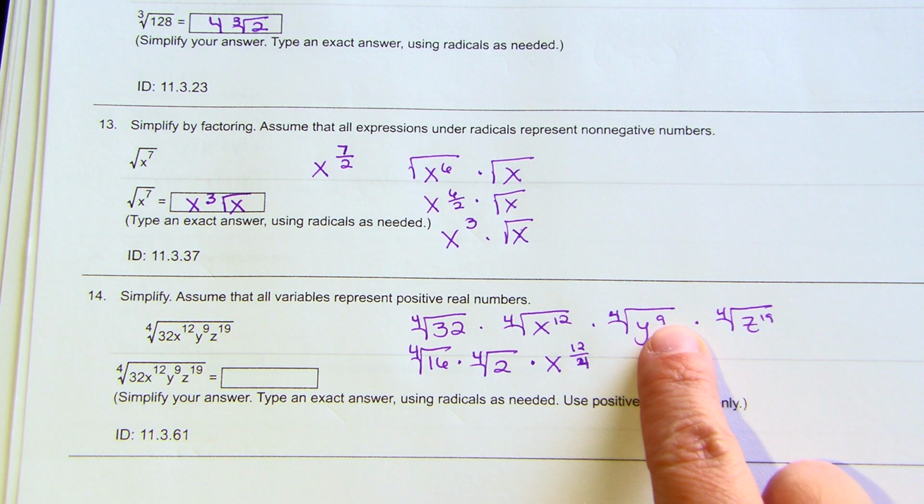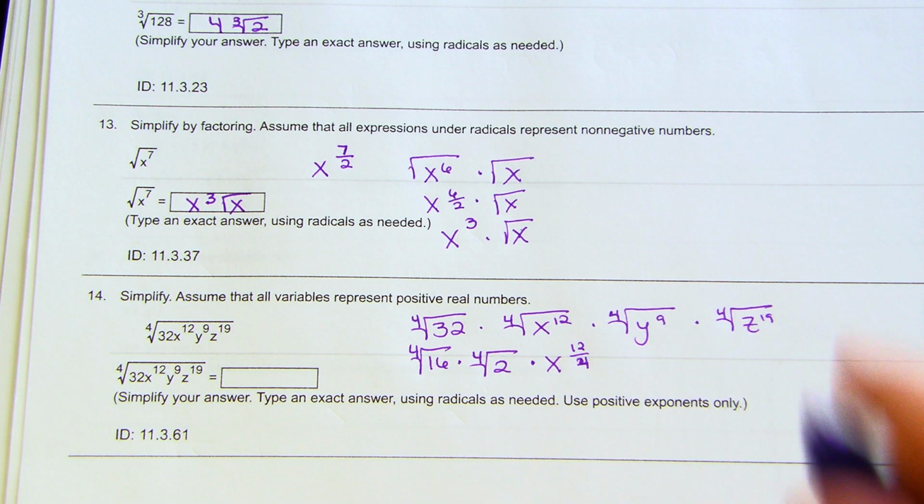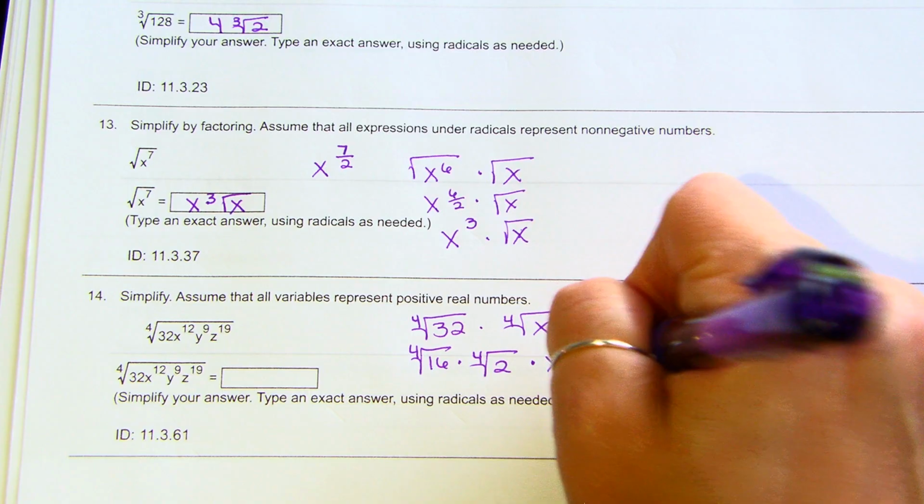So it's kind of like The Price is Right. How close can I get there without going over? Well, 4 times 1 is 4. 4 times 2 is 8. 8 is as close as I can get. So this is going to split up into the fourth root of y to the 8th times the fourth root of y, because y to the 8th and y will give me back y to the 9th.